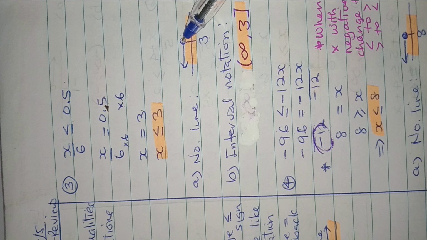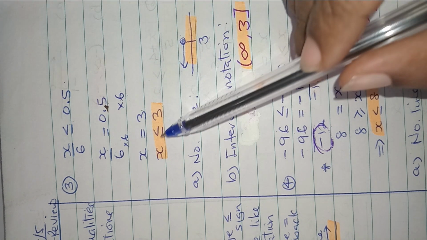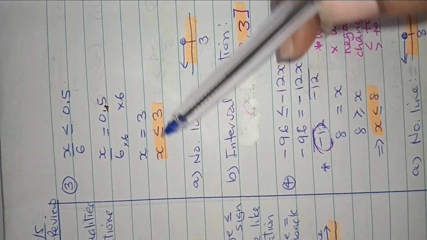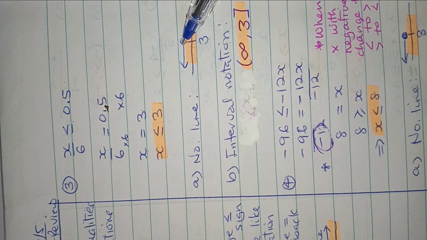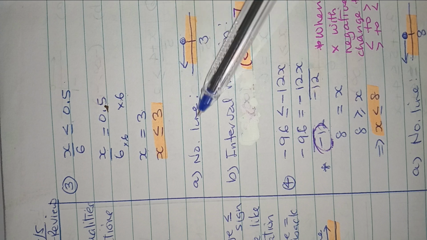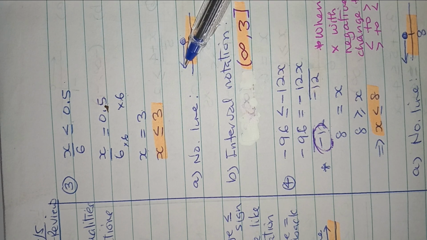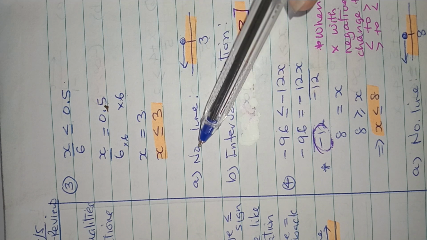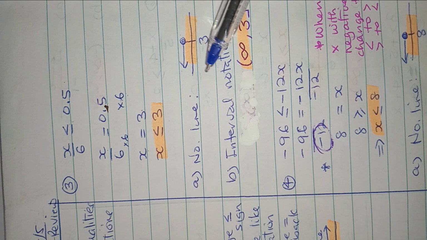And all the other values of x are shown by the arrow, and since all the other x values are less than 3, we point the arrow towards the left, showing all the numbers less than 3, like 2, 1, 0, -1, and so forth. And the arrowhead shows that the values continue all the way to negative infinity.